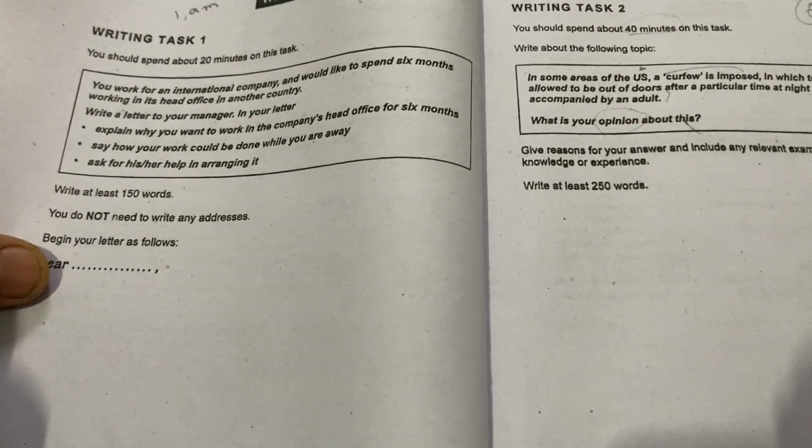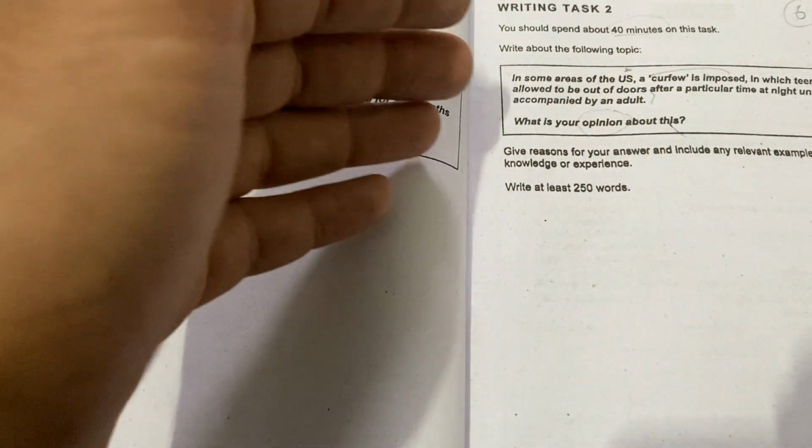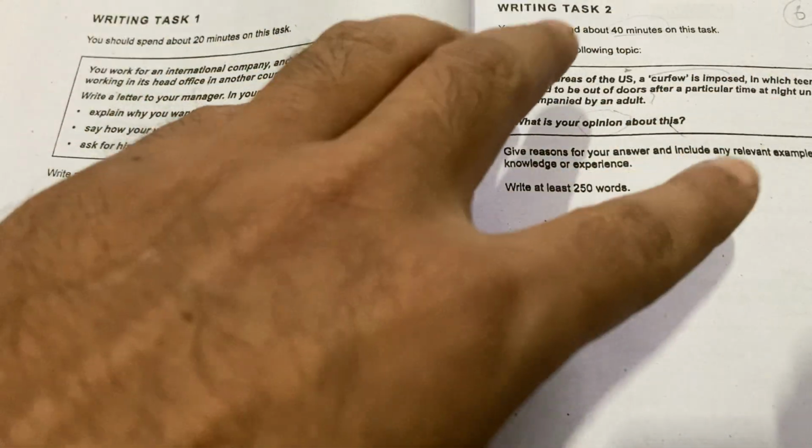Okay, then you have task two. Task two is an essay. You have to write an essay, and task two gives you 6 bands. Okay, 3 bands for letters, 6 bands for the essay.